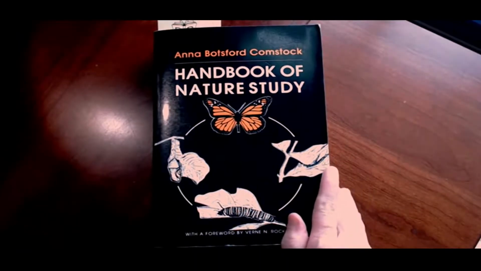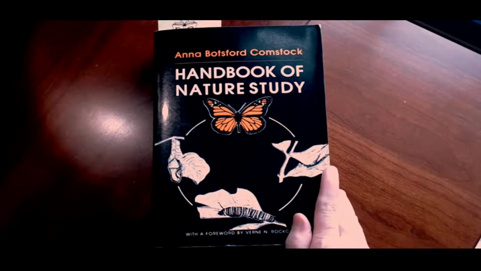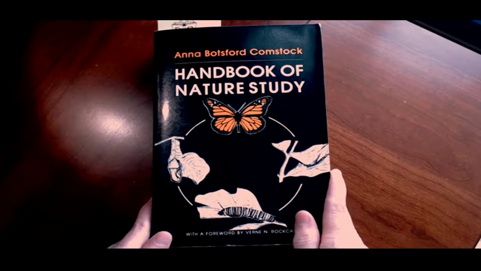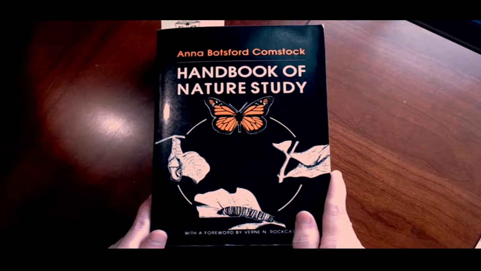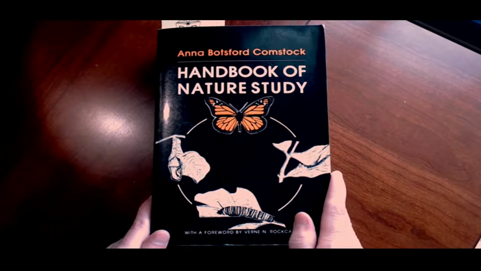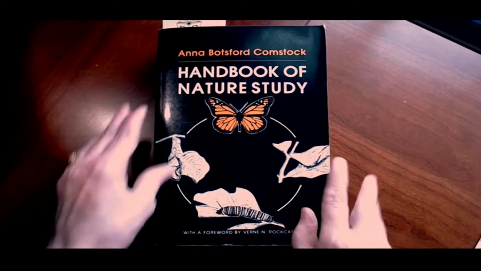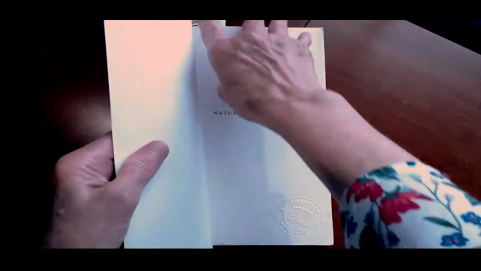So when talking about teaching nature study and how to do collections, I cannot recommend this book highly enough. This is Handbook of Nature Study by Anna Botsford Comstock. It's an older book. It is a wonderful book. Seriously, if this is the only thing you have on your science shelf, you are in good shape. Let's take a look first at what's in this book.